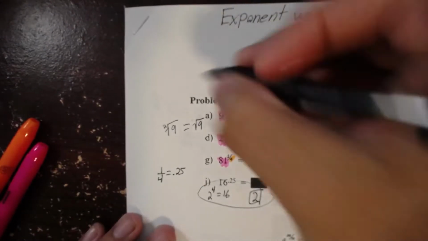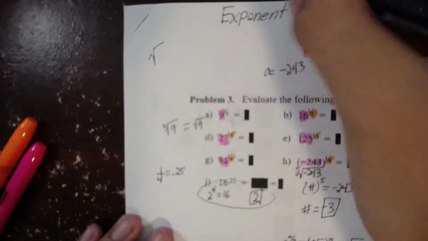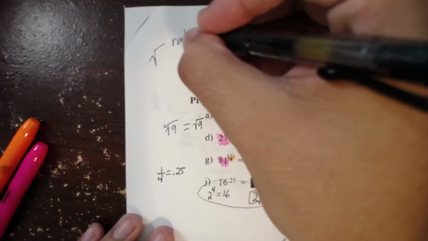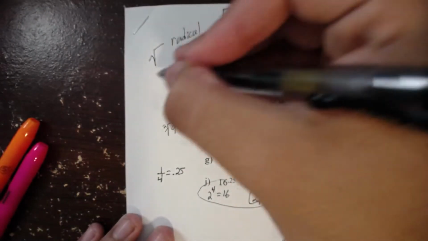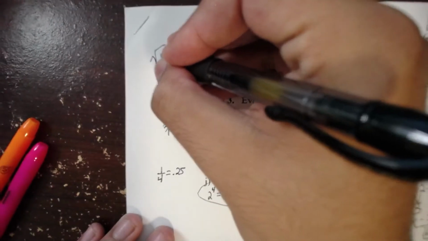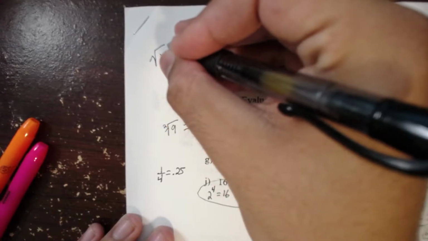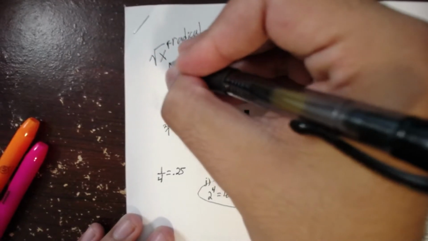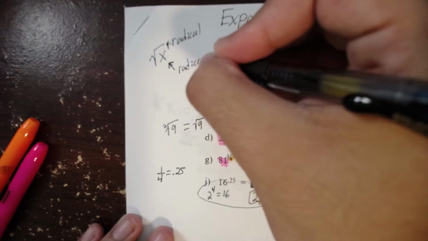This symbol, the square root, or it's technically not the square root, it's called a radical. It's just a little symbol. This little symbol is a radical. And then the number, or in this case the letter, I'm just going to draw a little arrow. Hopefully you guys can see. The number inside is called a radicand.